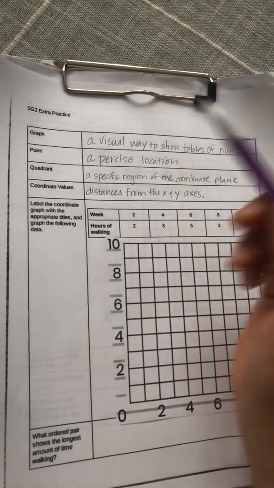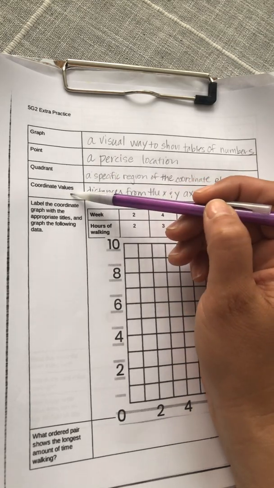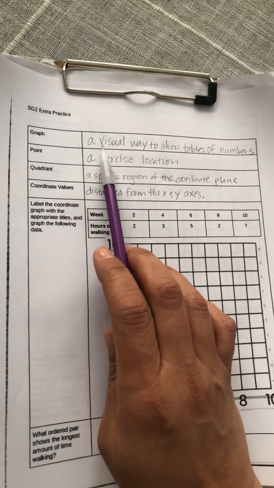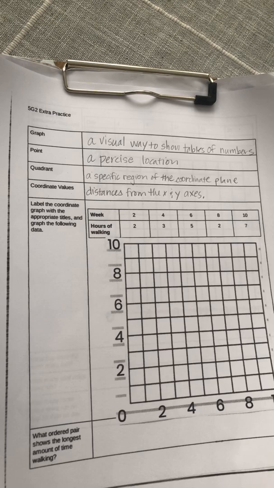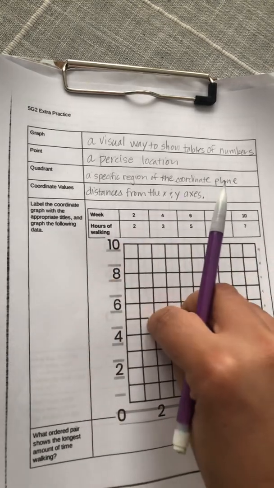Got it? All right, so your vocab words for this section are graph, point, quadrant, and coordinate values. The definition of graph is a visual way to show tables of numbers, so it's just a visual way to see information or to see data. A point is a precise location on that graph.